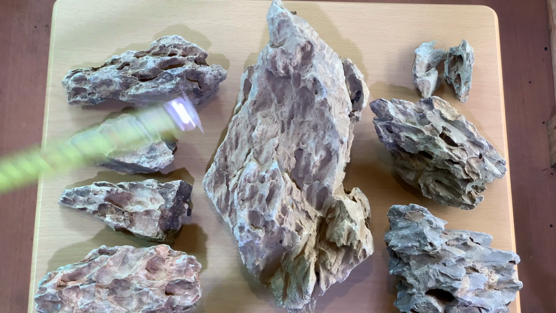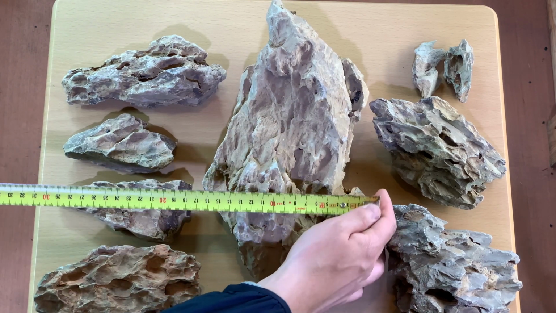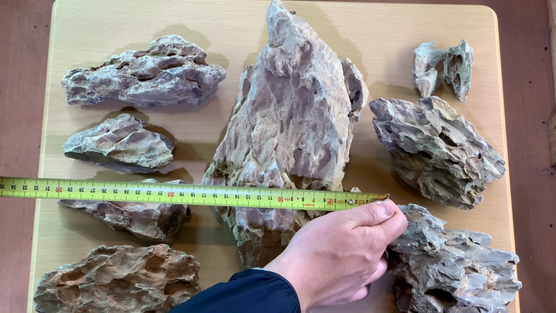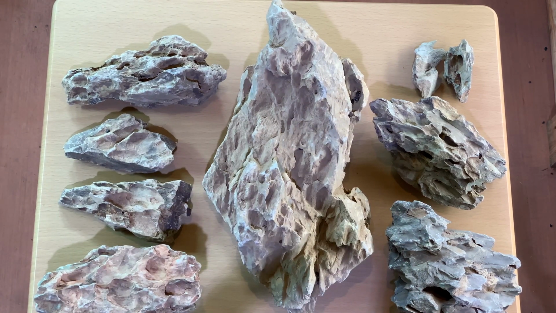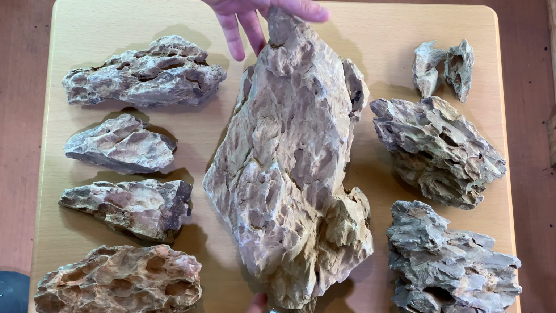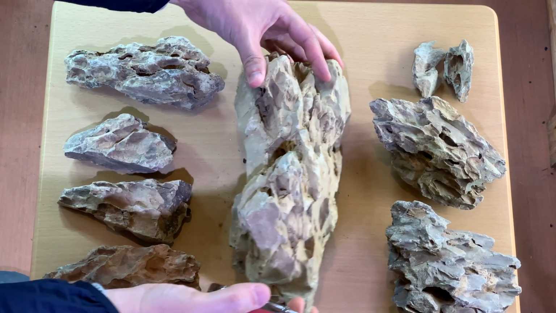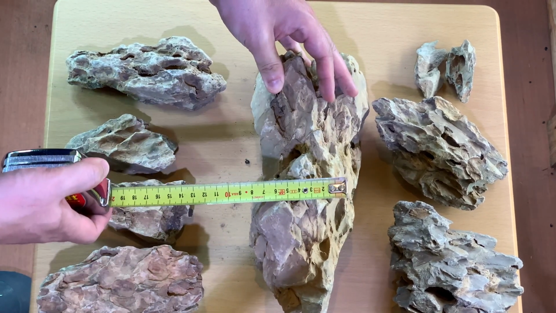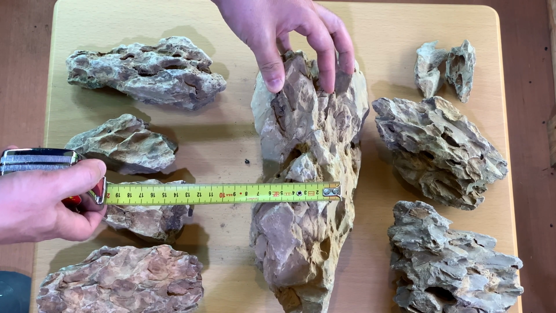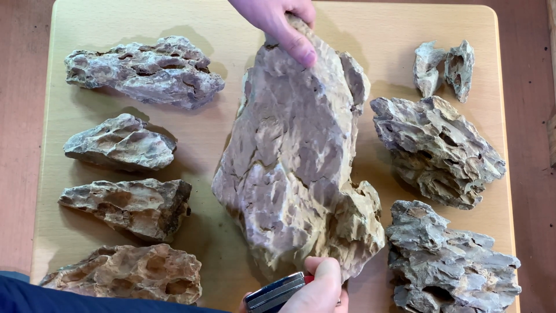The shape is a little bit irregular, so I'm going to measure the thickest part of the width. This part is just a little bit shorter than 20 centimeters, around 18 centimeters in width. And as to the thickness, I will show the side to the camera. The thickness is just about 10 centimeters. This is the overall size of the primary stone.